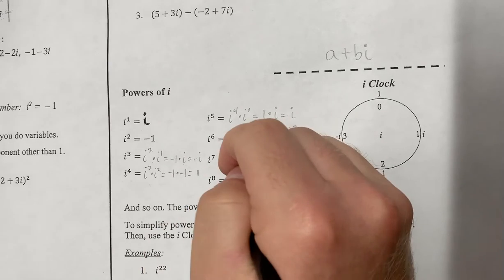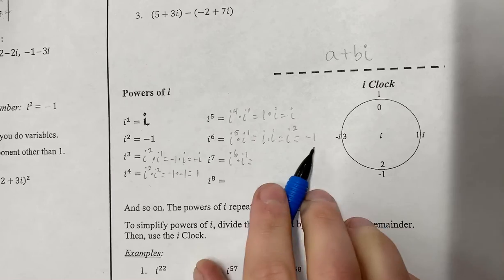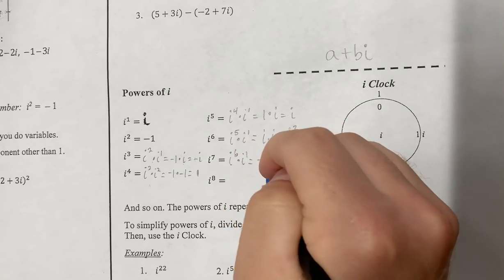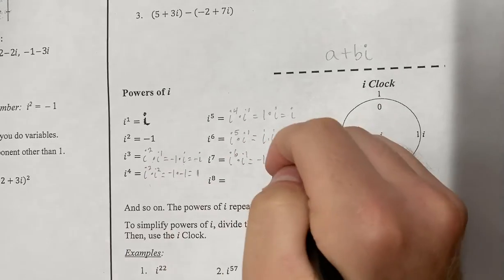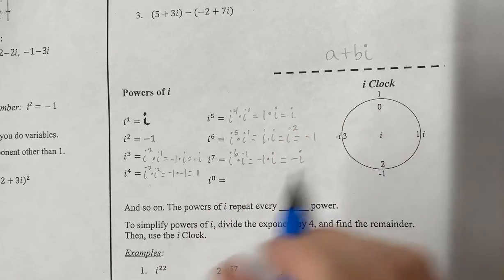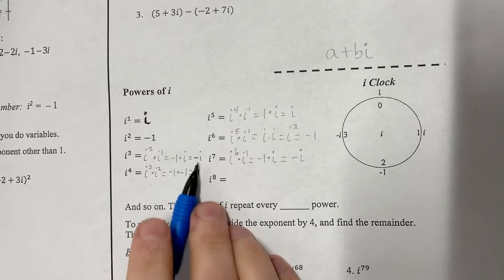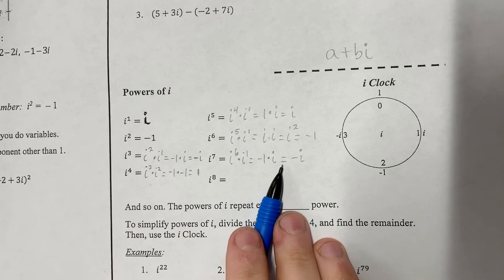i to the seventh would be i to the sixth times i to the first. i to the sixth is -1, and i to the first is i. And -1 times i is just -i. Again, we see that pattern confirmed here: i to the third was -i, and i to the seventh was also -i.